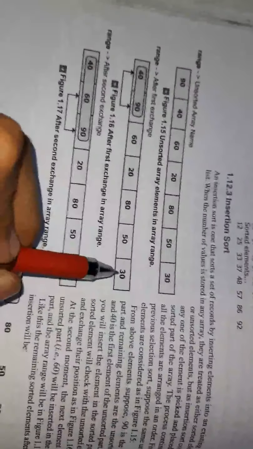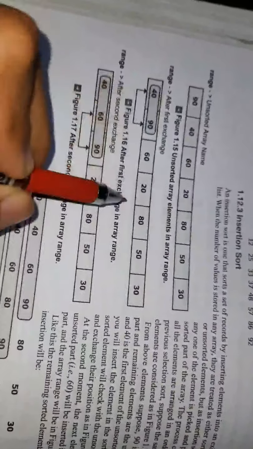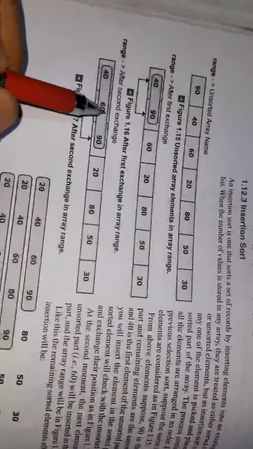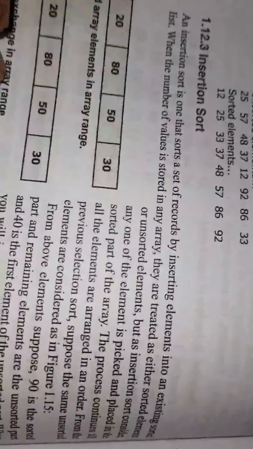But in insertion sort method, though this may be a sorted array, the unsorted values are compared with and inserted into the sorted array based on the least values. So it can be inserted into the sorted array also. As it is written here, it is one that sorts a record by inserting elements into an existing sorted list.